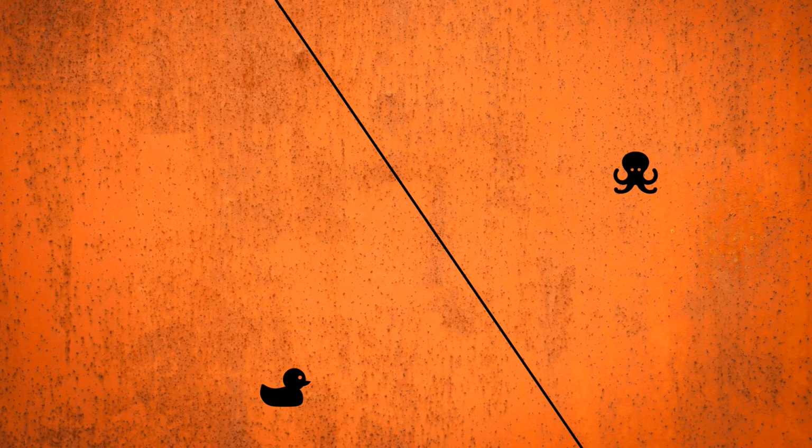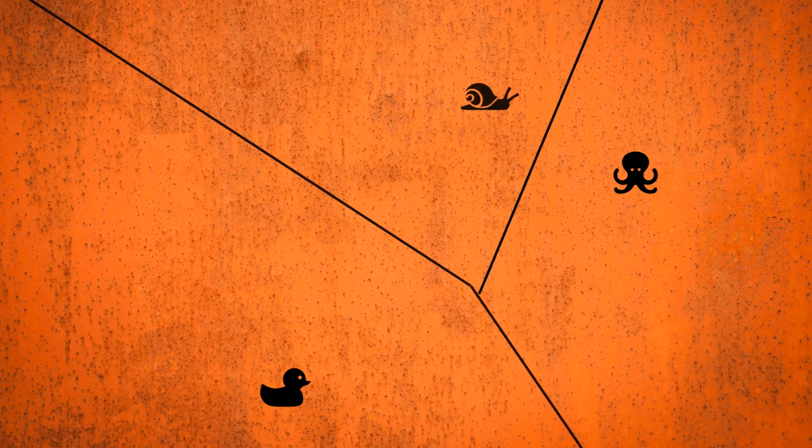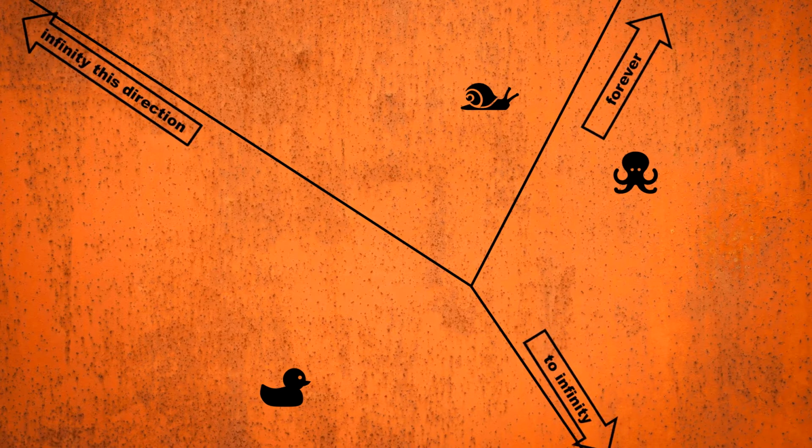But what happens when we add a third critter? We get a slightly more complicated Voronoi diagram. Each critter still has its own region of all the space closest to that critter. With three critters, there are now three such regions. The Voronoi diagram edges consist of three rays that meet at a single point and extend outward towards infinity.